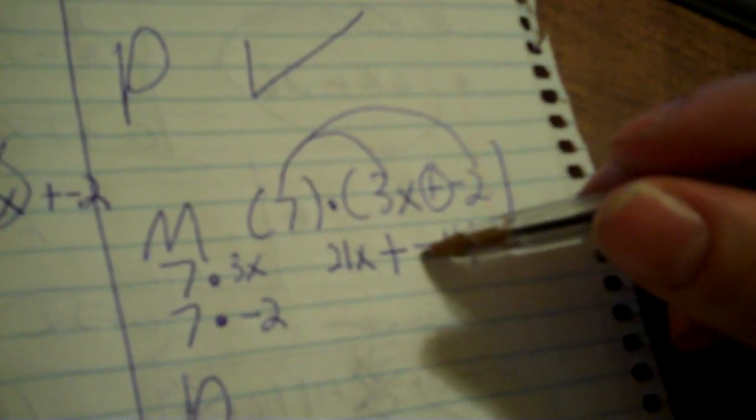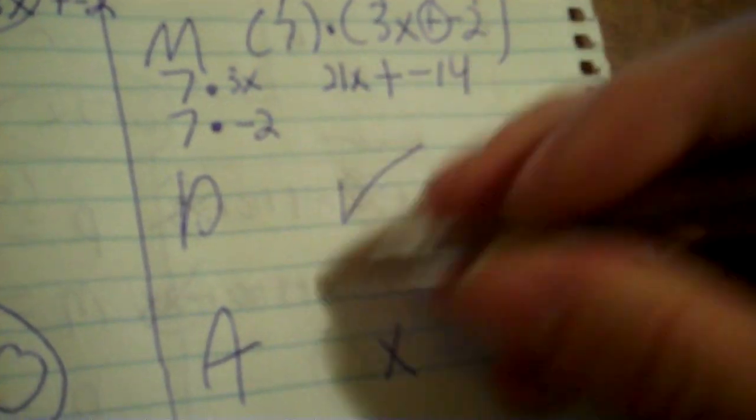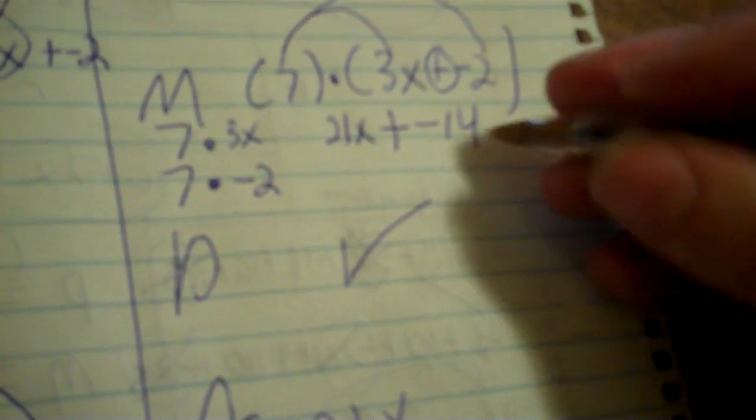Okay, so this is where I'm at now. Division, nope, check it. And then addition, well, x, number multiplied by x is 21. Number not multiplied by x, negative 14. There you have it, 21x plus negative 14.